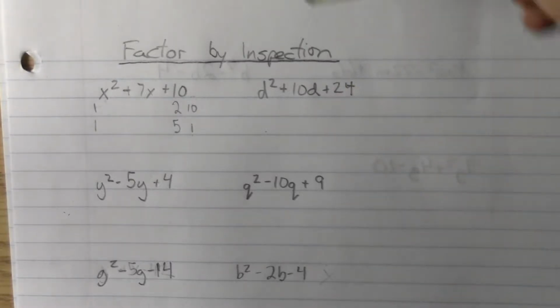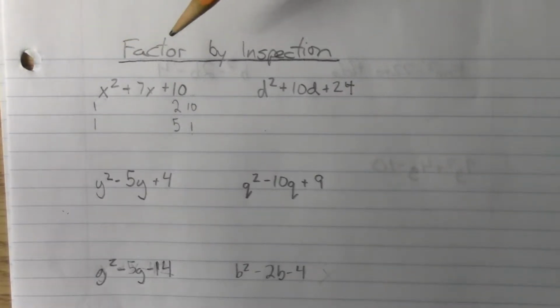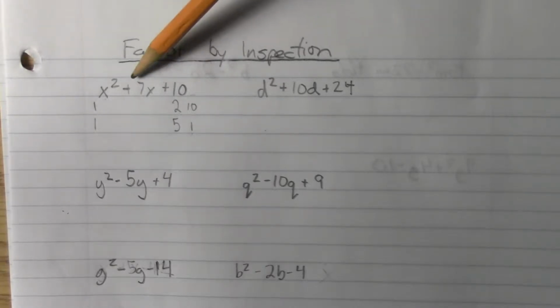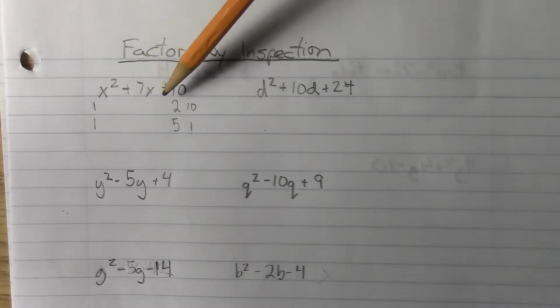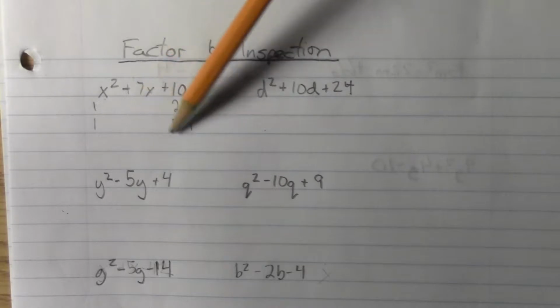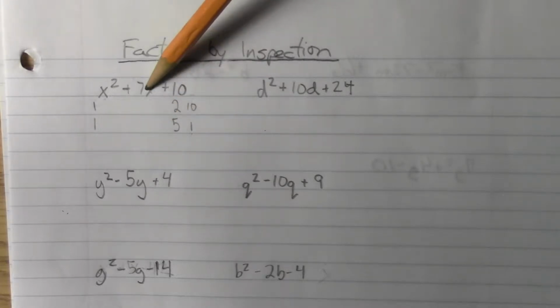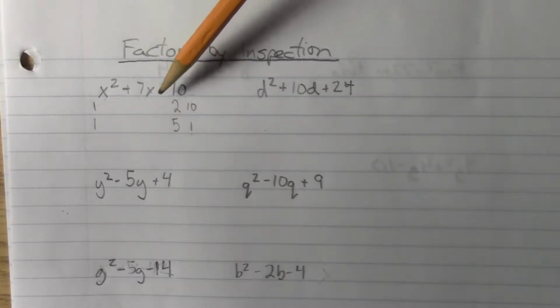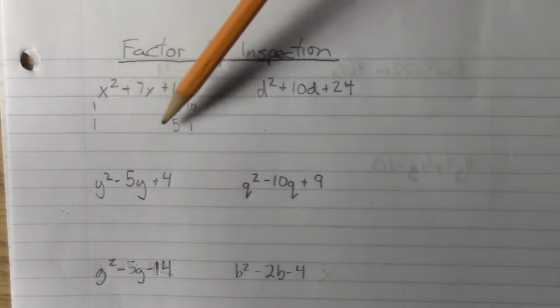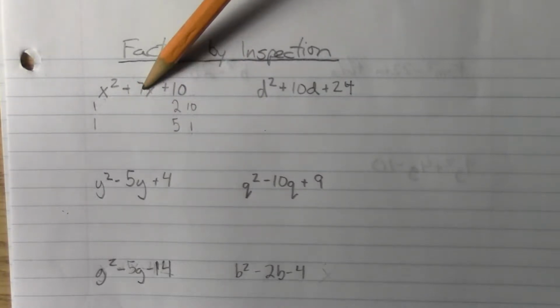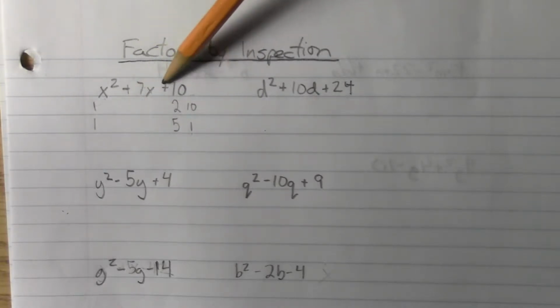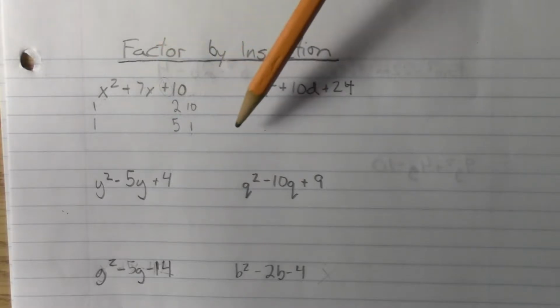Okay, next thing you need to do, you need to pay a lot of attention to these two signs. Okay? The first sign tells you what do I have to do? Do I have to add up the numbers, or do I have to subtract the numbers to get the middle term? Okay, because this is a positive, that means I need to add the two numbers to get this term 7. Okay, so this sign here tells us I need to add the two numbers.